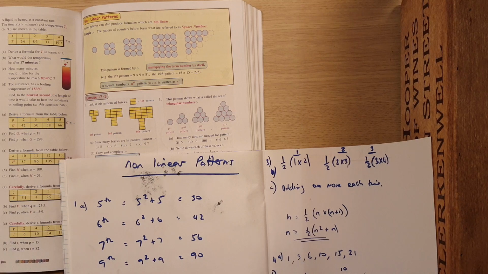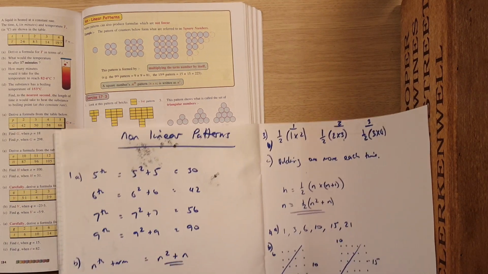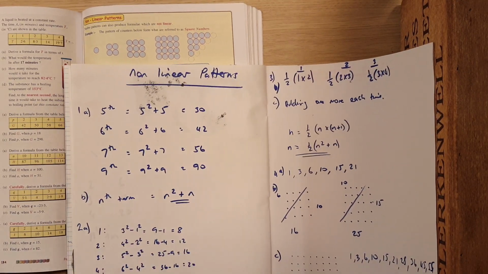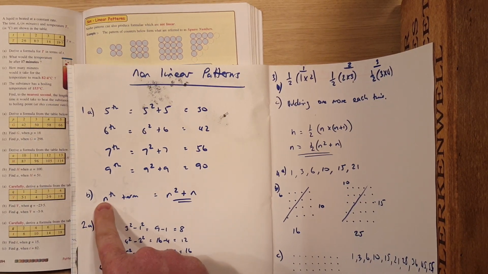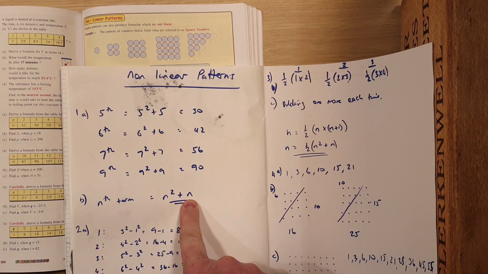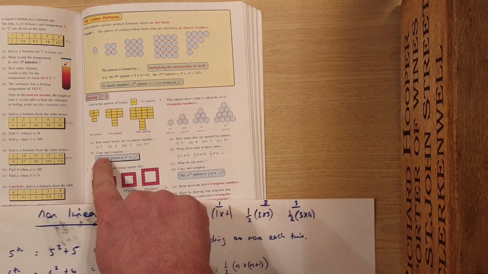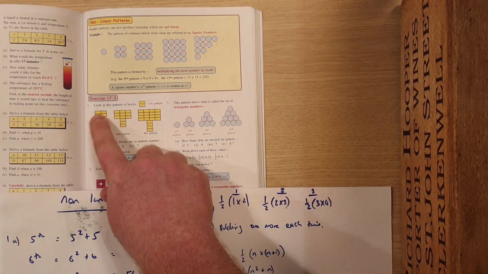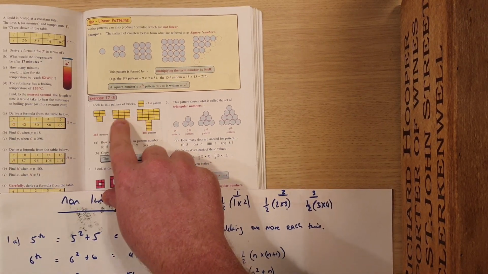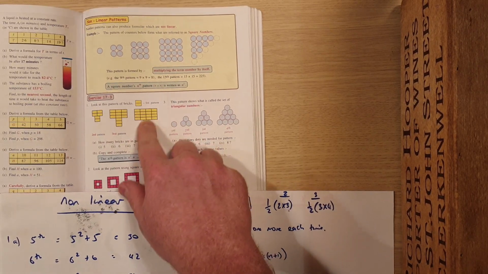Now, the algebraic term for this would be for the nth term. That comes up quite a lot in these types of problems, and they use the letter n to denote any number that you like. So the nth term would be n squared plus n. And you can try that out with different ones to see if it works, and you'll find that it does. So for the second pattern, it would be 2 squared plus 2, 3 squared plus 3, 4 squared plus 4, etc.